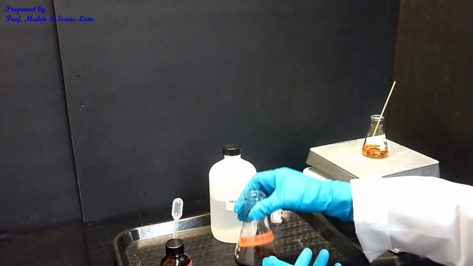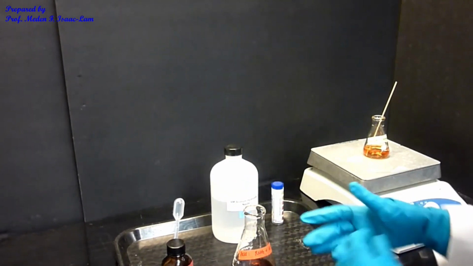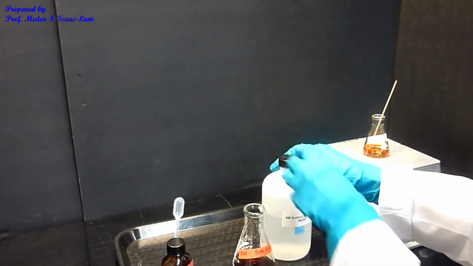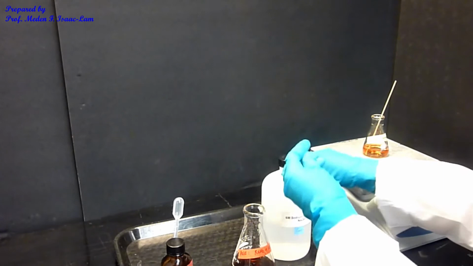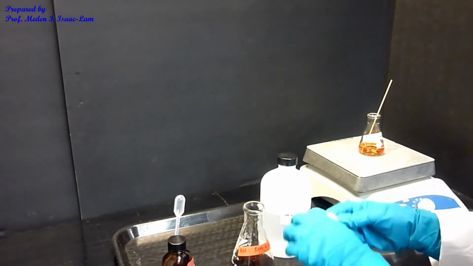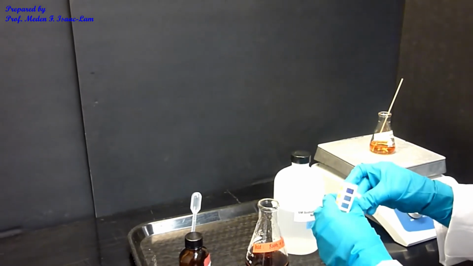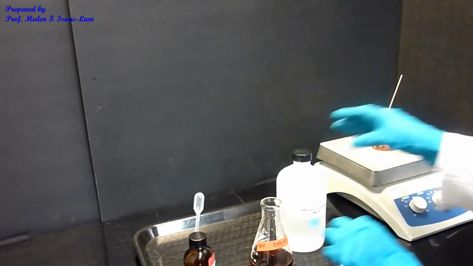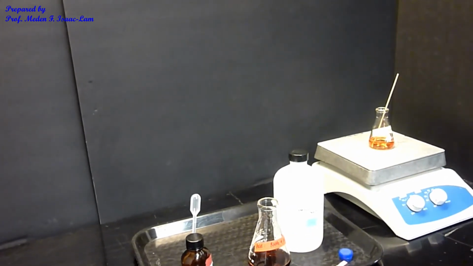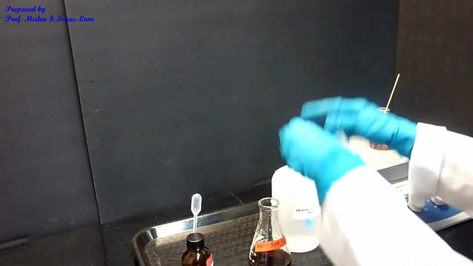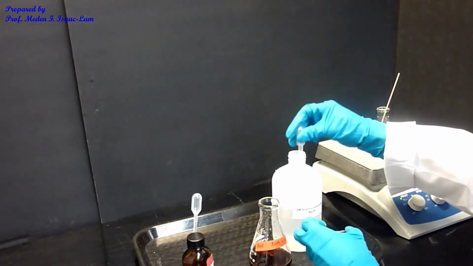I want that to react, but because it's ionic, I want to neutralize it by adding sodium hydroxide until basic. So I'm going to use the pH paper again. I'm going to get one. And then I'm going to use a dropper to add my base. I want this to be alkaline.